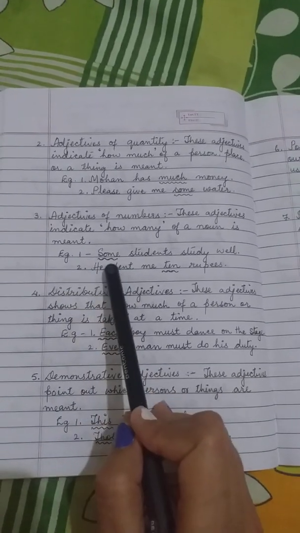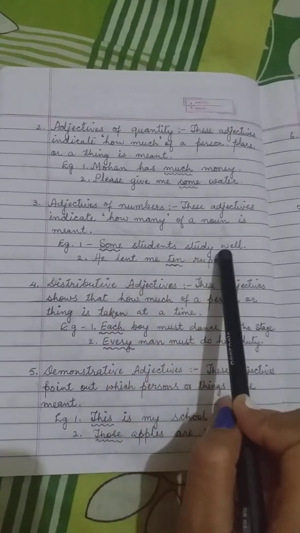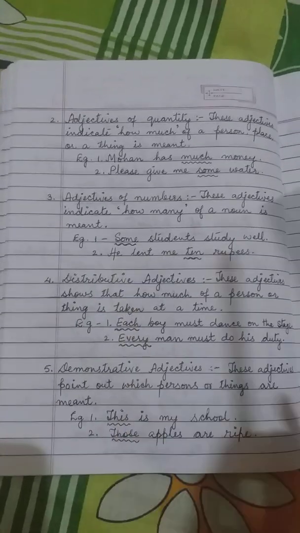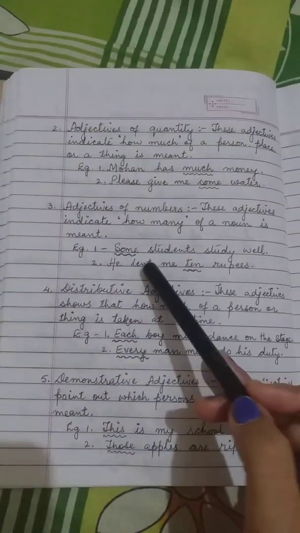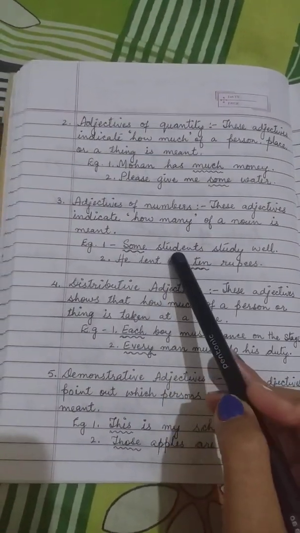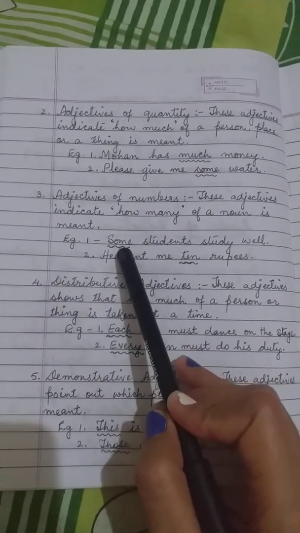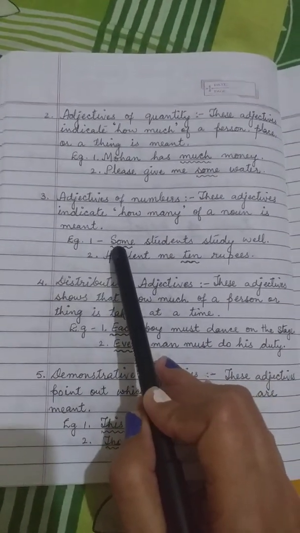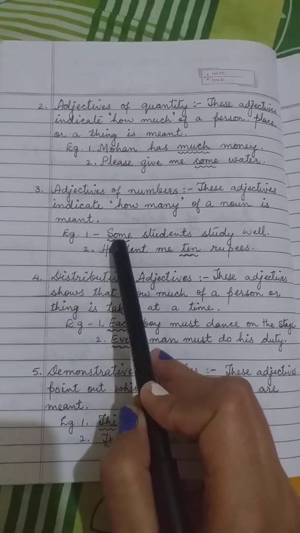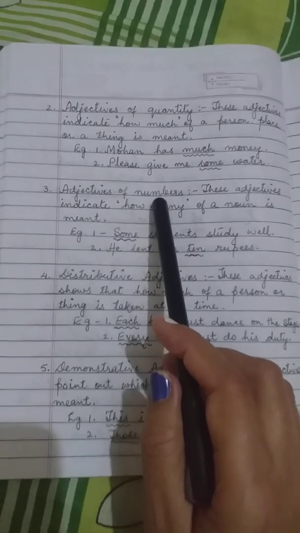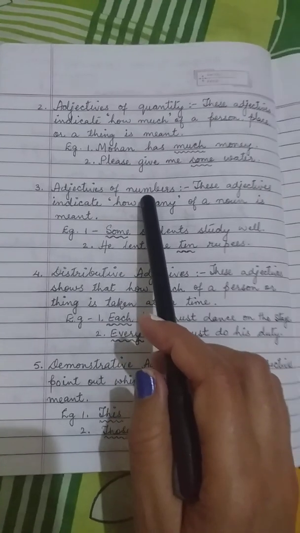Example, some students study well. Some. How many students? Some. Like for example, in a class, there are 40 students. So out of 40 students, some students really study well. So those students can be counted. So the word some describes adjectives of number because it can be counted.